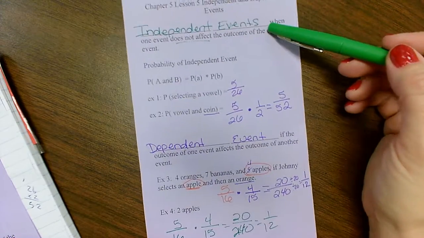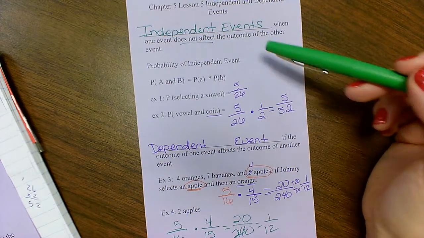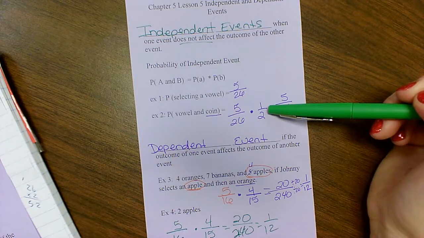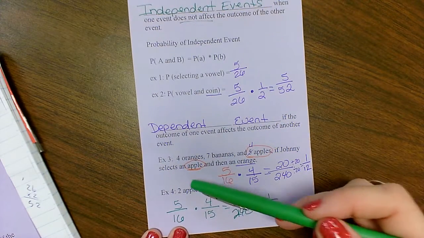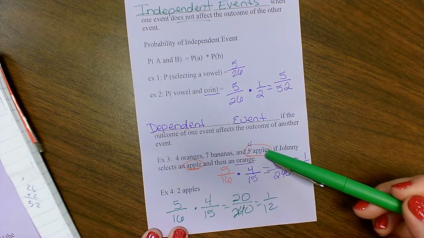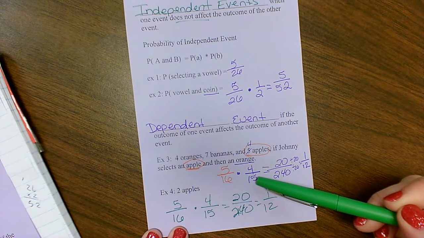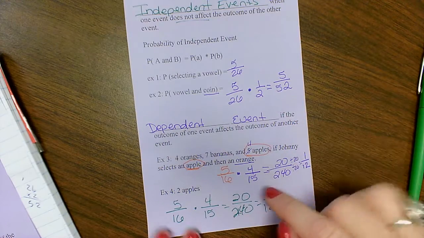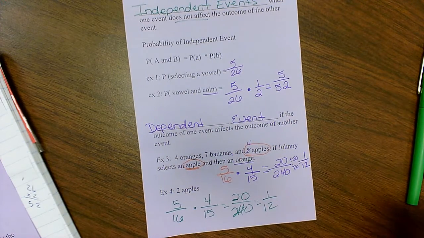Okay, so this one, the outcomes are not dependent upon each other. It's independent. The first outcome is not going to affect the second outcome. But on dependent, if you don't replace that apple, the second outcome is very dependent because you have less fruit. Okay, so dependent, the second outcome is affected by the first outcome.